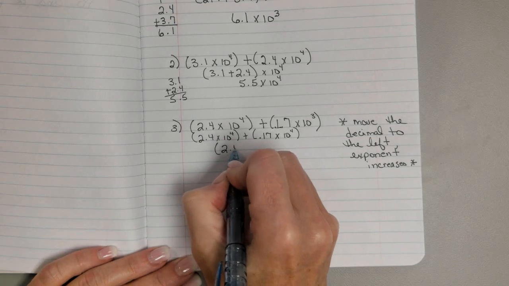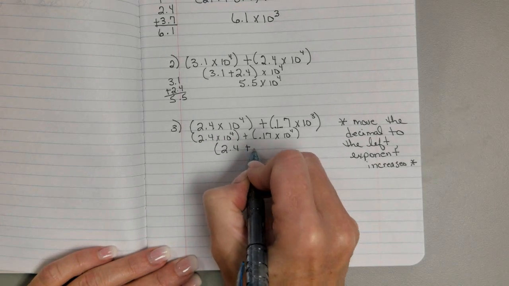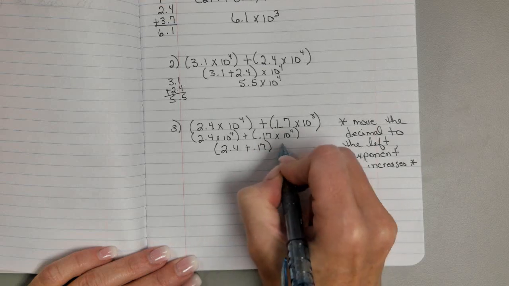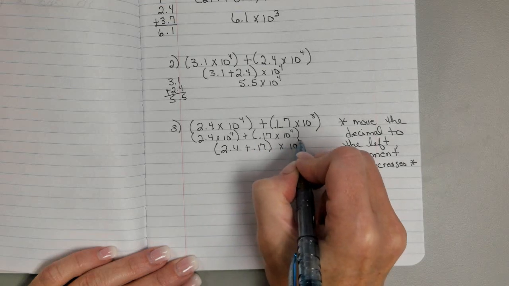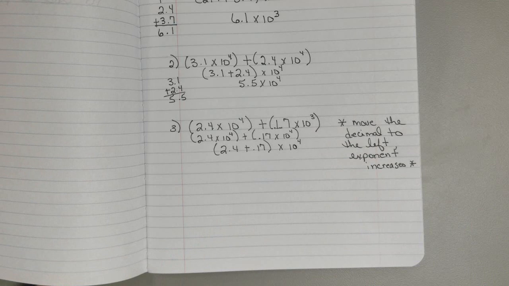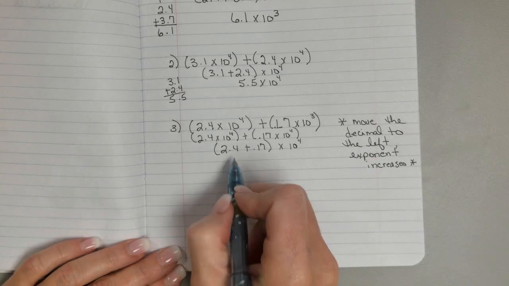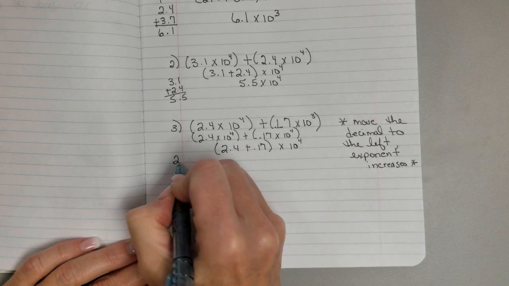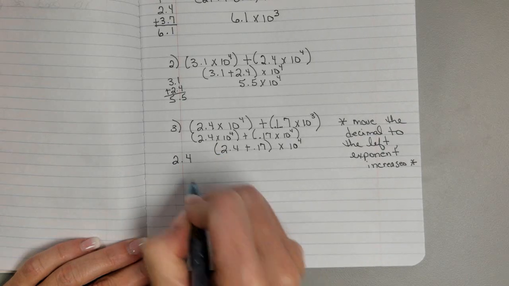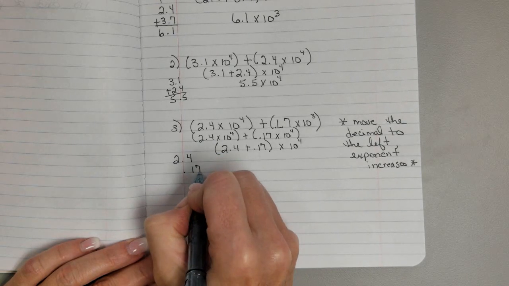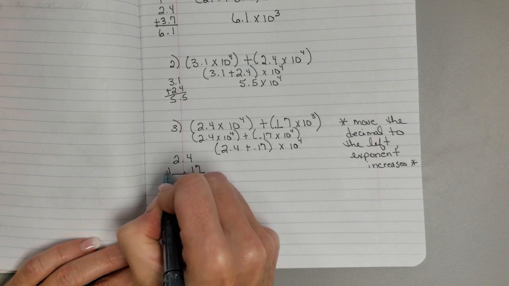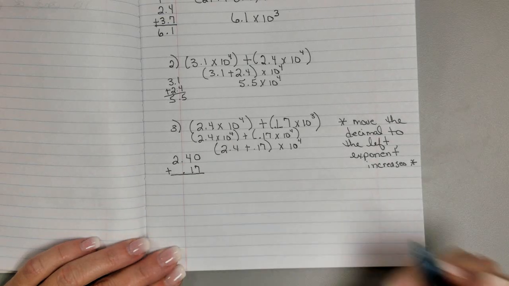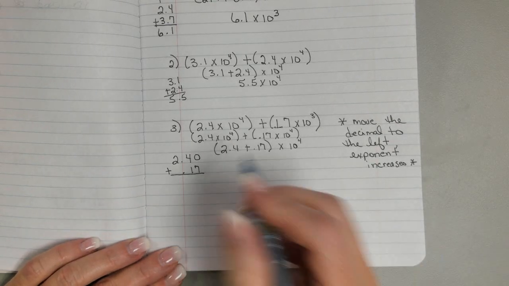So I'm going to do 2.4 plus 0.17, and I'm keeping that times 10 to the fourth. Okay, going to add my digits, add my decimals. Remember, line up your decimals, so keep track of where your numbers are. You're adding. If you need to, fill in a 0 there so that you can keep everything lined up.